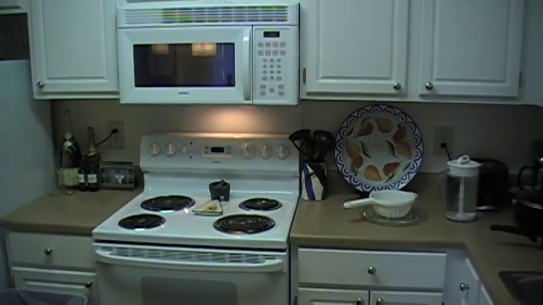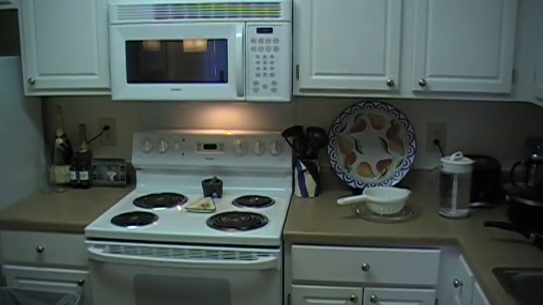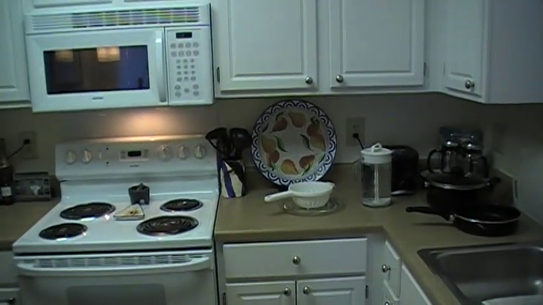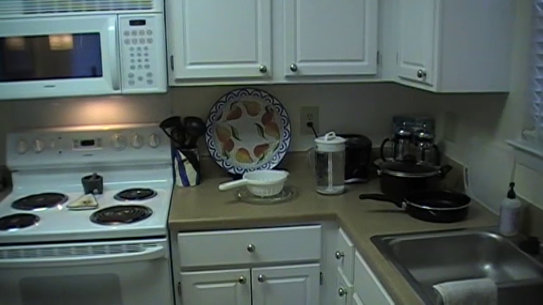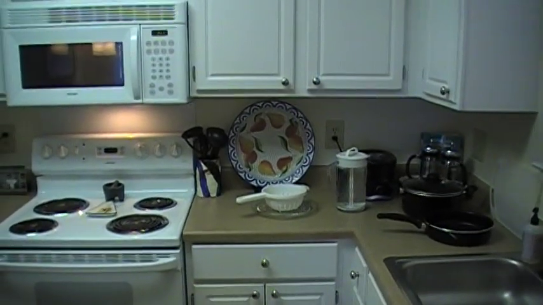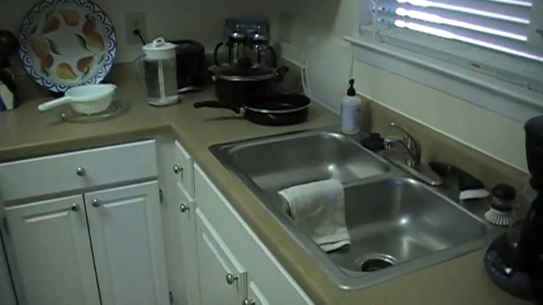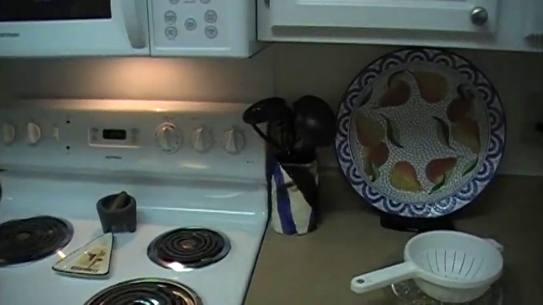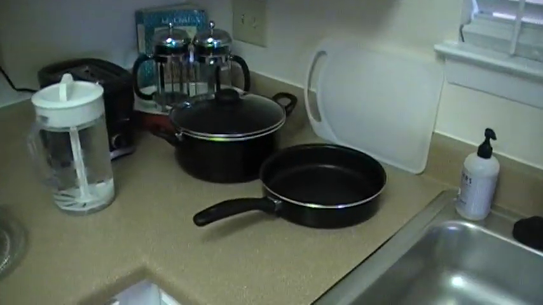This is the Practical Vocabulary series, and today we are focusing on one of the most important rooms of the house, the kitchen. We will be talking about everything in the kitchen, including appliances, utensils, cookware, and also plates, dishes, and glasses. Okay, very important. So let's get started.